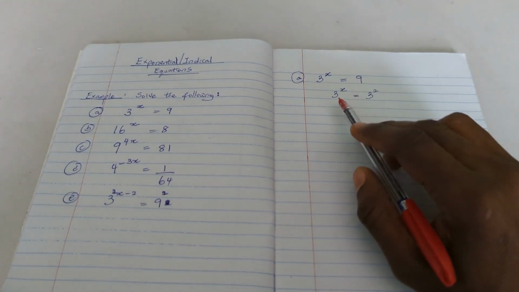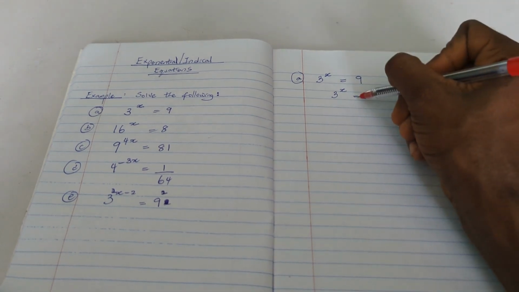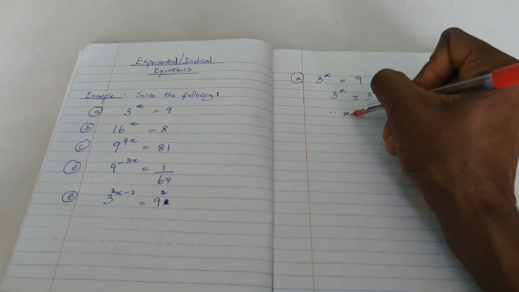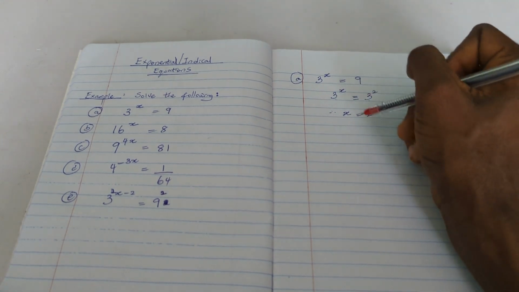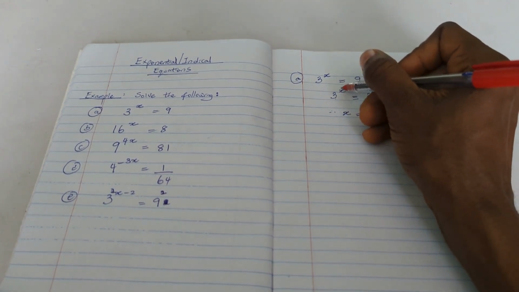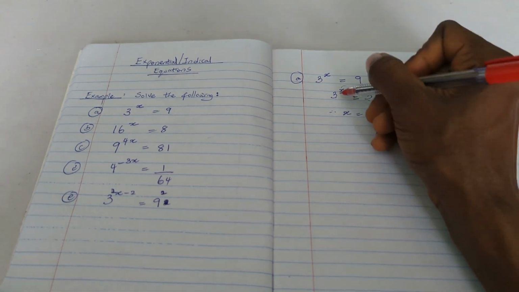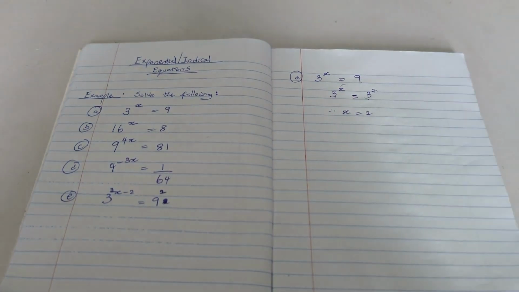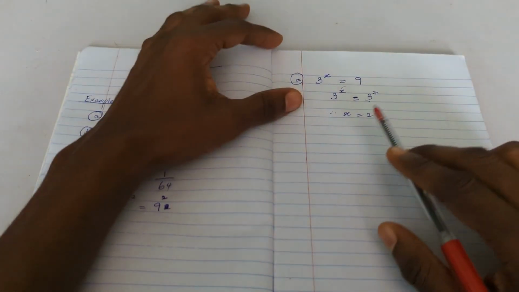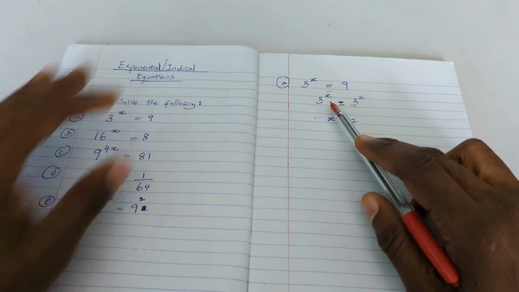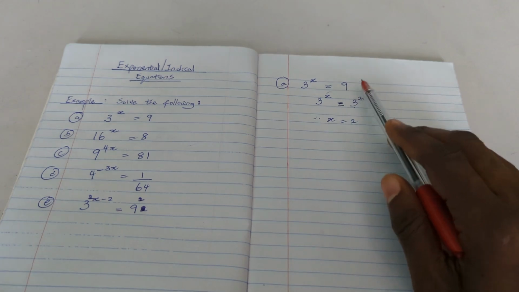Now this idea is telling us that if 3 to the power of x is the same as 3 to the power of 2, we could say that x is equal to 2. If this is equal to this, then this is equal to this. That's the idea being communicated. 3 to the power of x is equal to 3 to the power of 2, then x and 2 are the same. That is the general idea here. So that solves the first question. We can call that equating the indices. We made the powers equal. Index refers to the power.